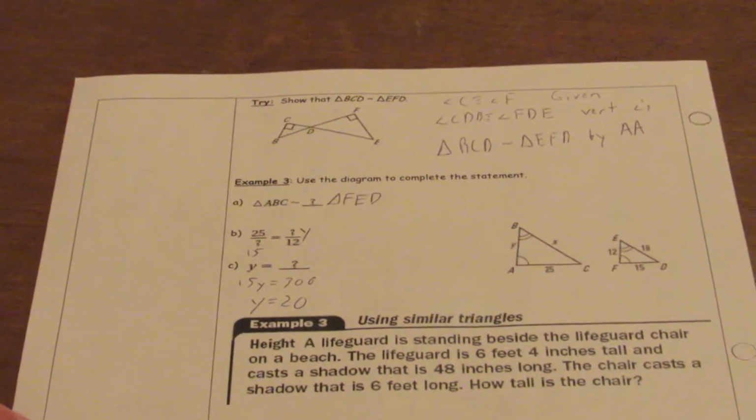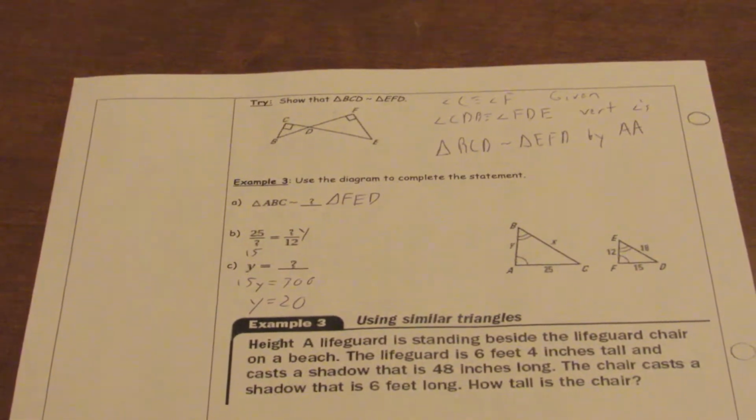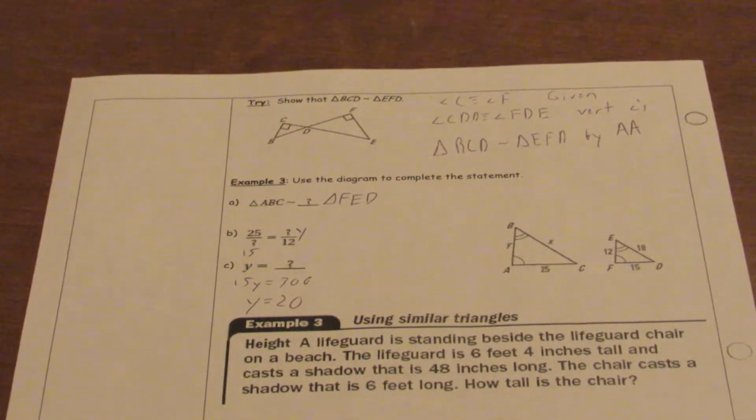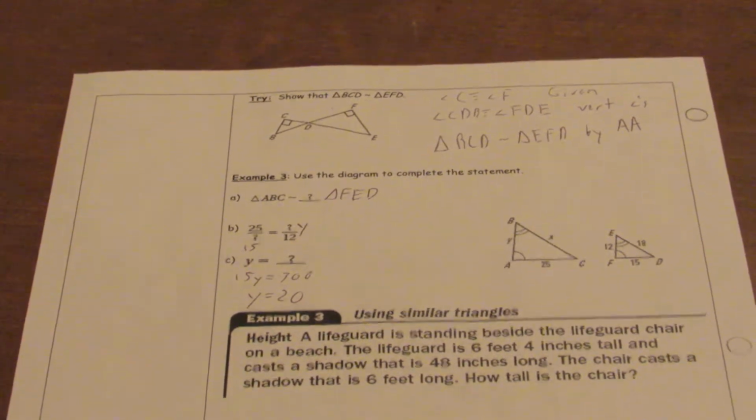I'm just solving that for Y. If you wanted to, you could reduce the fraction up here first. So 25 over 15 would reduce to 5 over 3. That makes your math a little bit easier when you cross multiply. You'd have 3y equals 60, which will still get you 20. But if you're using a calculator, that shouldn't matter.